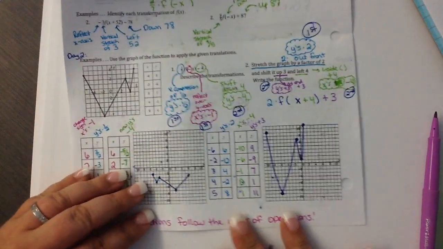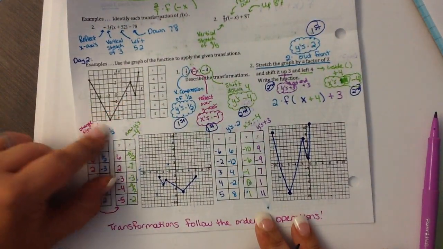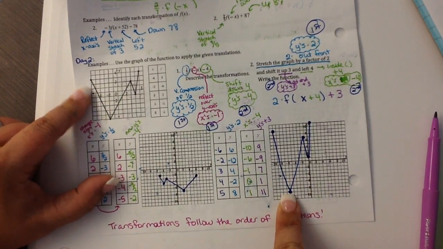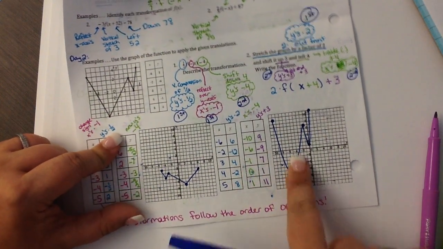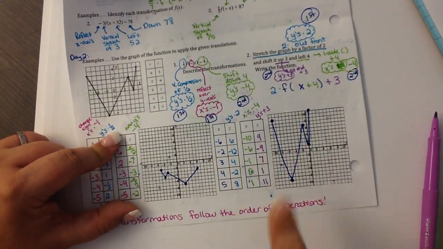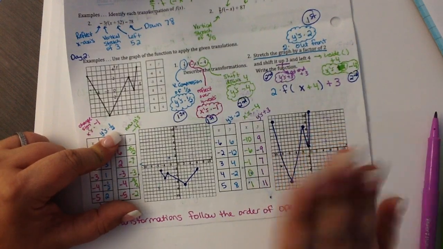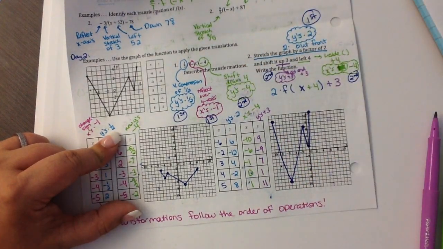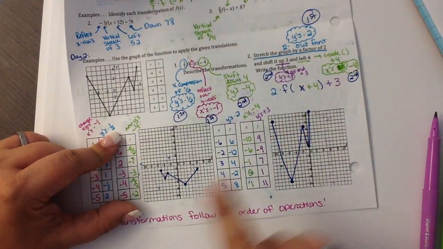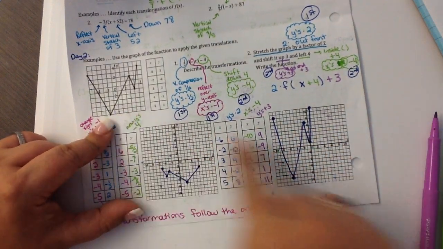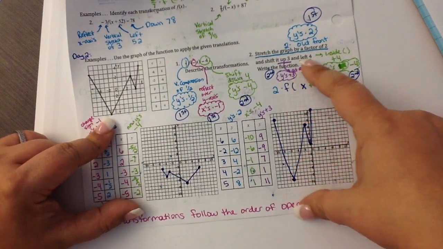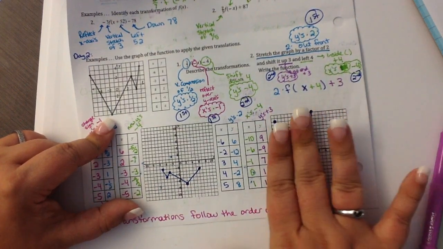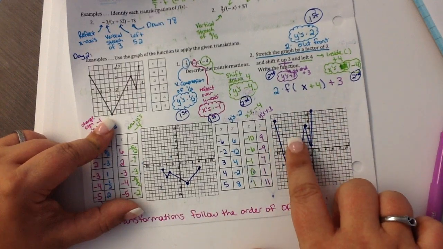So let's see what happened. Okay, so looking at that deep V, it was on the left. Is it still on the left and still going in the same direction? Yes. So that tells me it didn't get reflected over anything. That's why it hasn't done the flip or reflected over the X, which would flip it up like this. So it would look like a mountain. But what did happen from here to here is, did you notice that it went bigger? That's because of that stretch of 2. And it went to the left 4, and it went up 3.